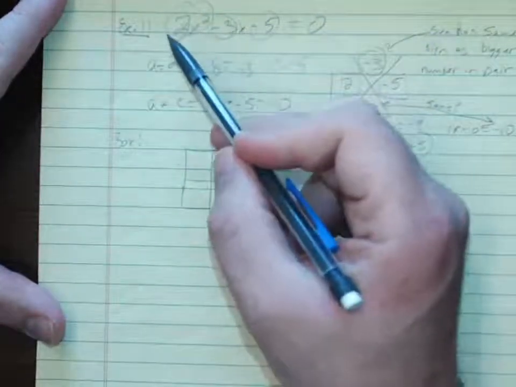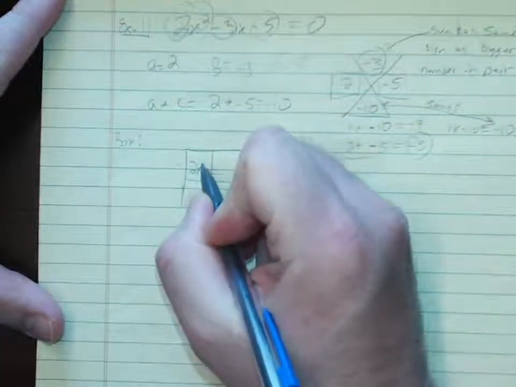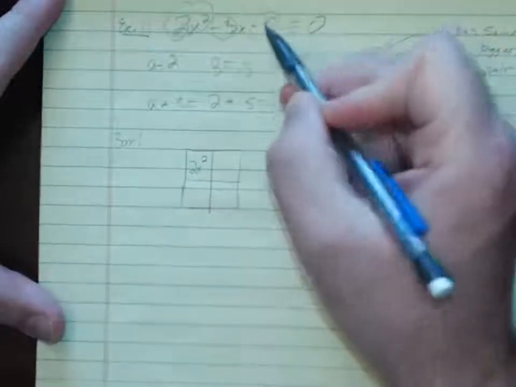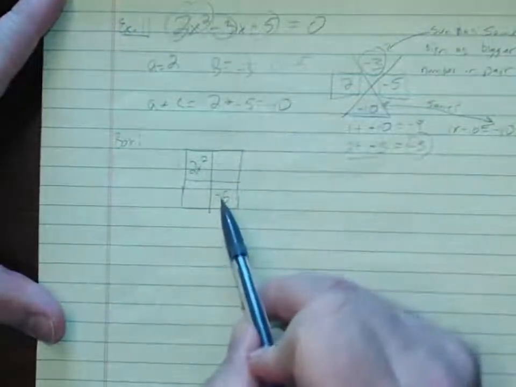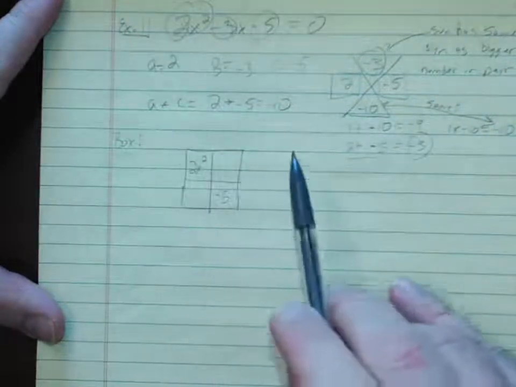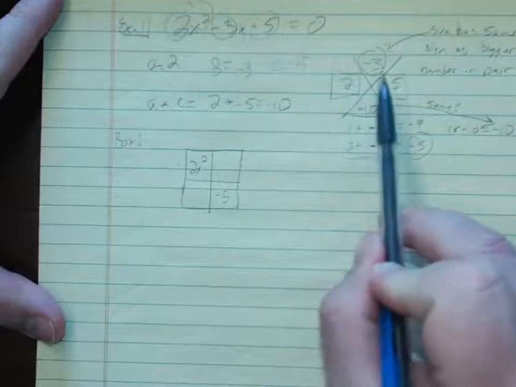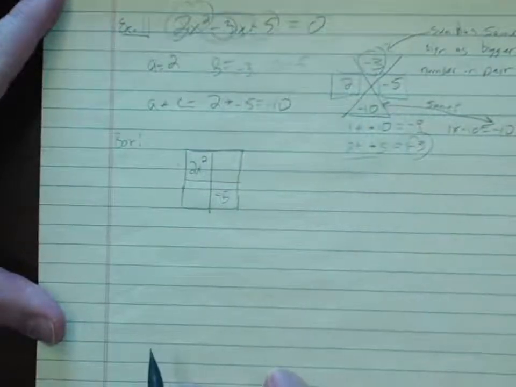As I mentioned before, the quadratic term goes in the upper left-hand corner. And the constant goes in the lower right-hand corner, with the negative. The whole point of what we did up here was to figure out what two numbers combine to give me negative 3x. Well, those two numbers were 2 and negative 5.